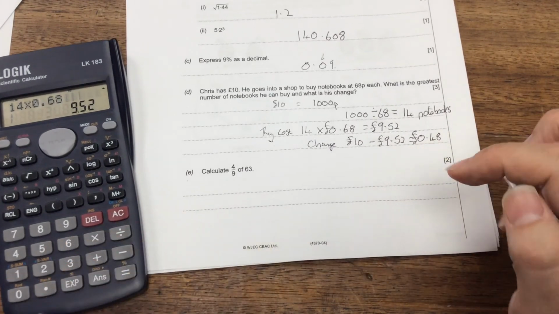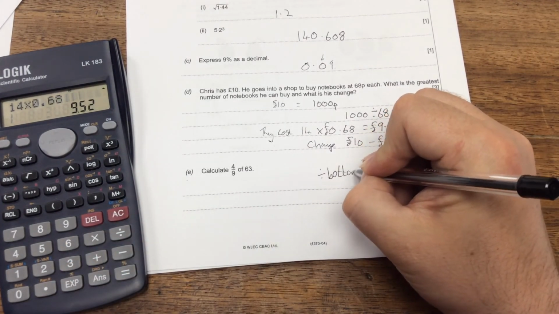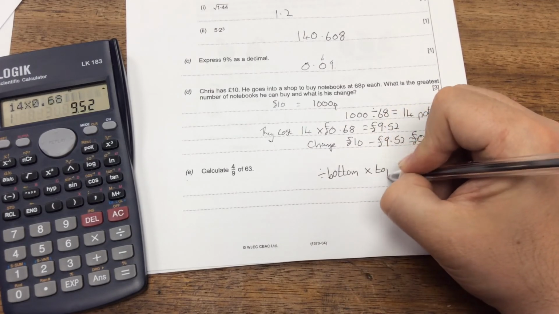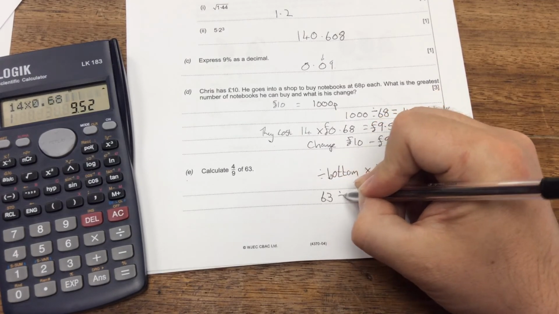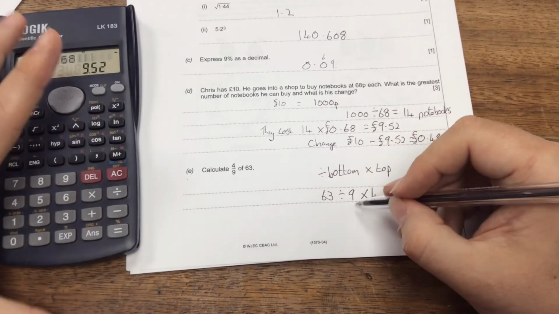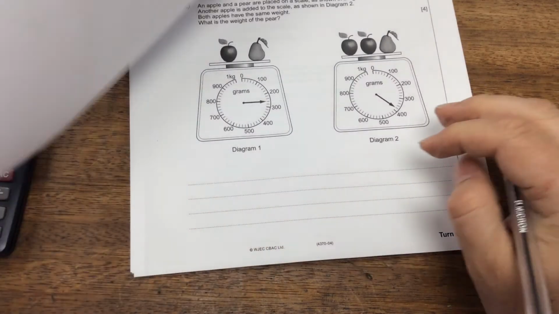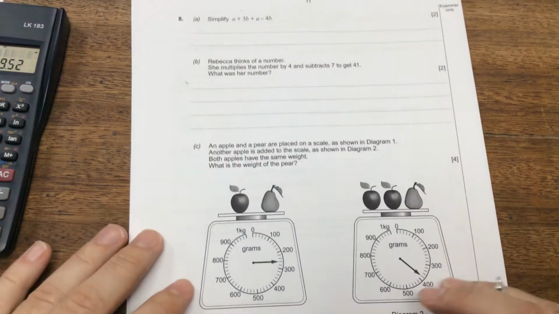When you're finding a fraction of a quantity, you divide by the bottom and times by the top. So you're taking 63, you're dividing by 9 and multiplying by 4. So 63 divided by 9 is 7. 7 4s are 28.